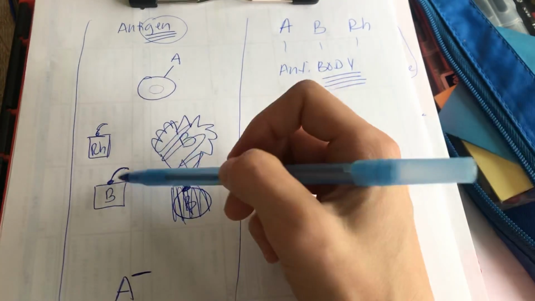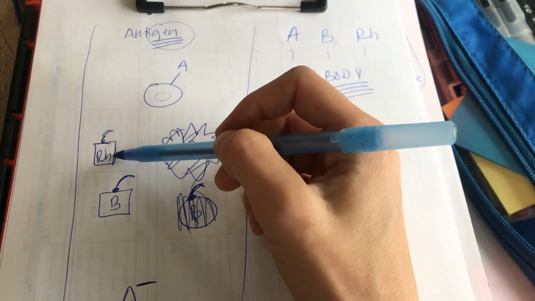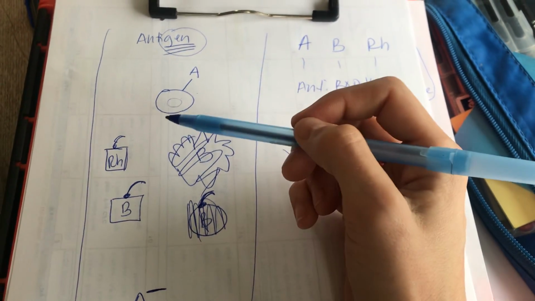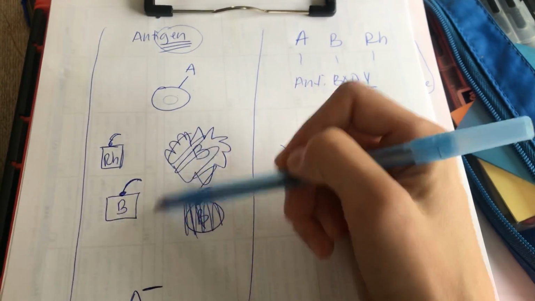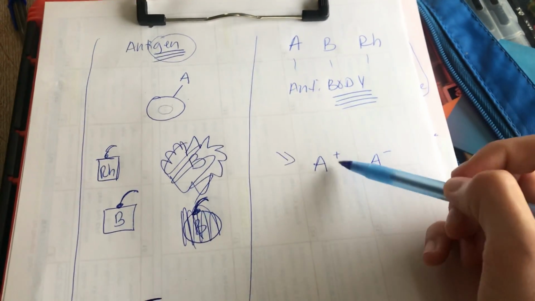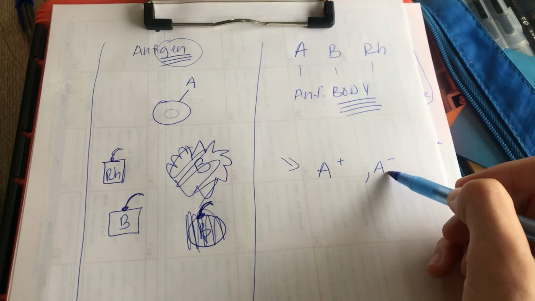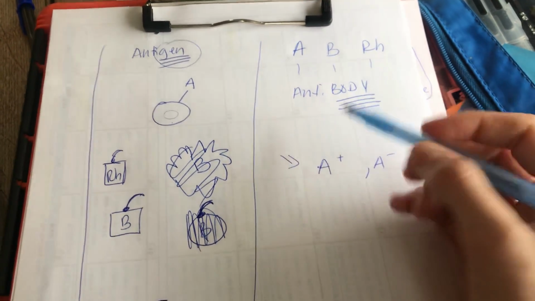There's no antibody attacking this A, because you don't have the RH on this little blood cell. You're not giving the person in a blood donation anything else, you're just giving them the blood cell. So you could give it to somebody with A positive or A negative, because if they have the RH, it doesn't matter. You don't have anything on here that's going to set off a problem.